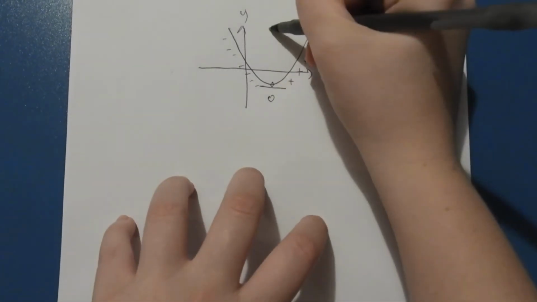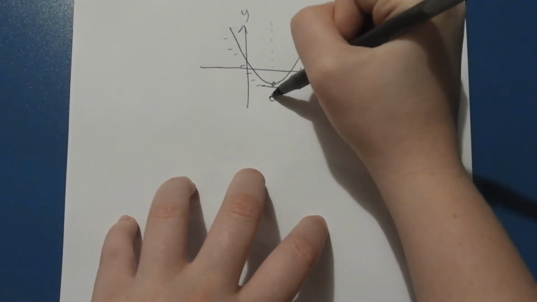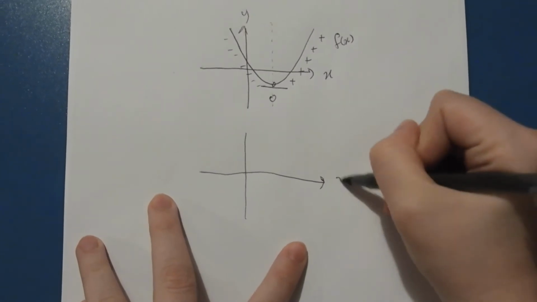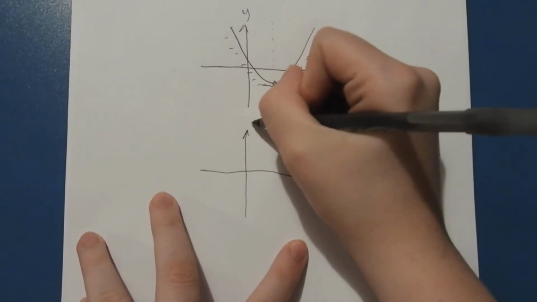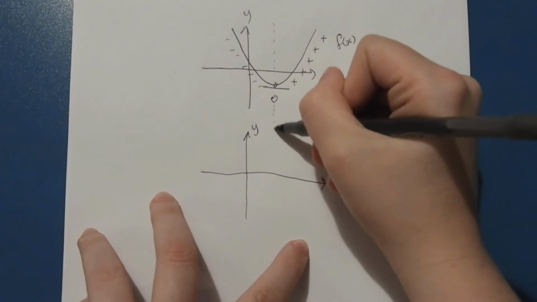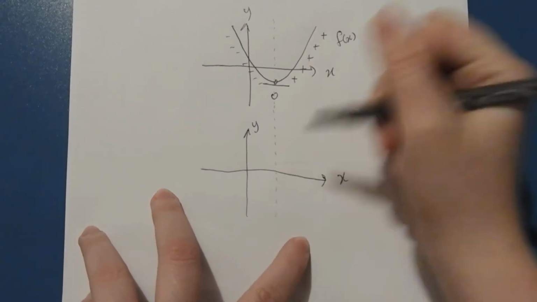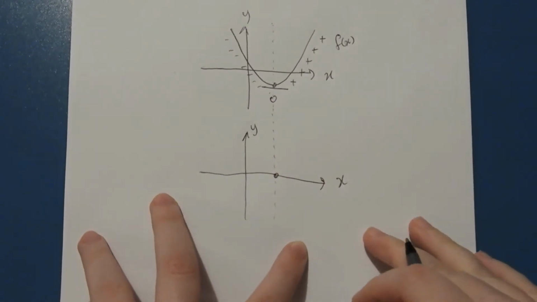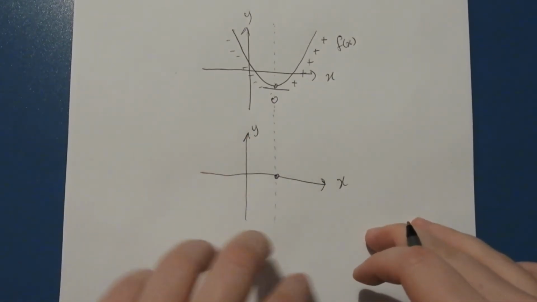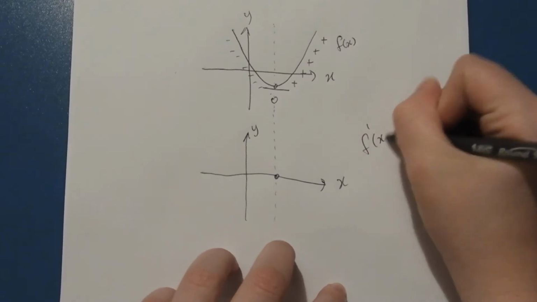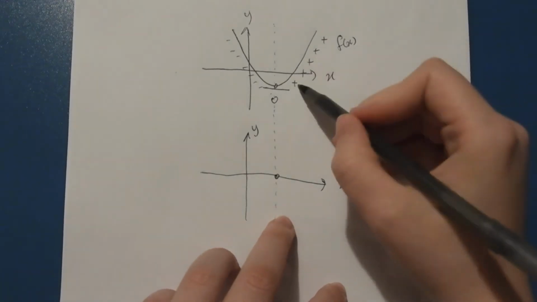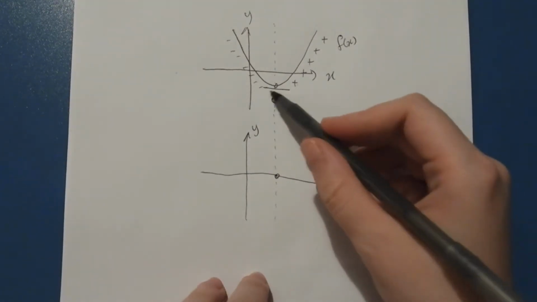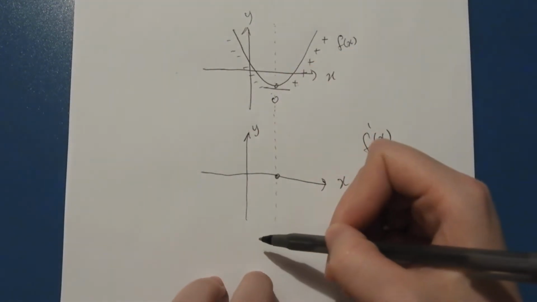So that helps us. We can draw a dotted line through here, and we can have another axis, which is our derivative axis. Anyway, let's draw a dotted line down here. When the gradient is 0, we have an x-intercept. That's the first thing we put on our derivative graph. So this is going to be f dash of x.